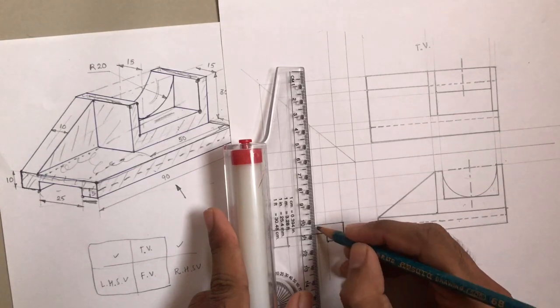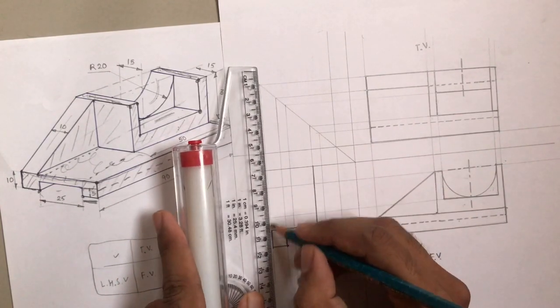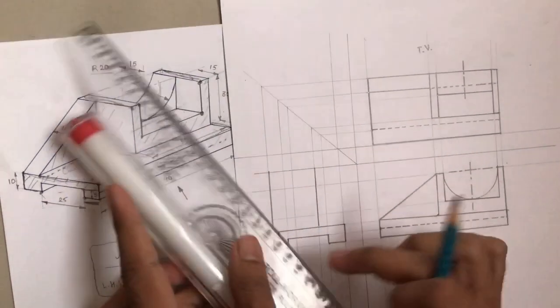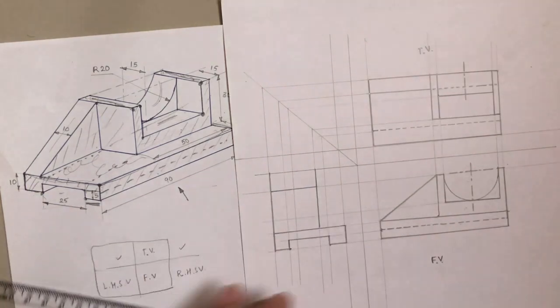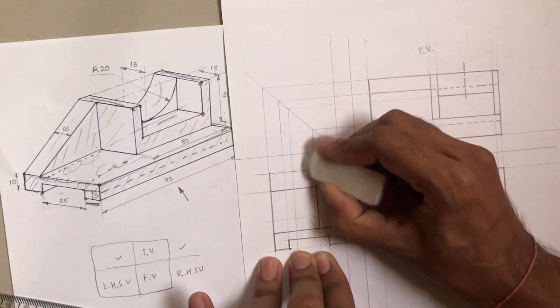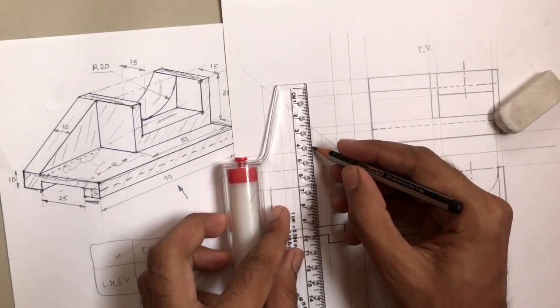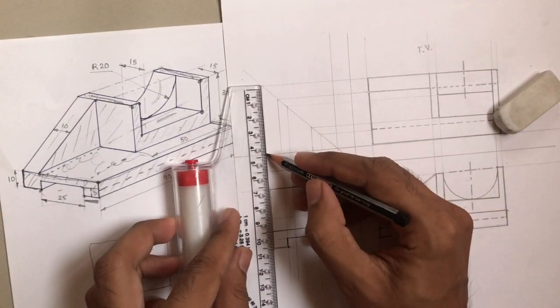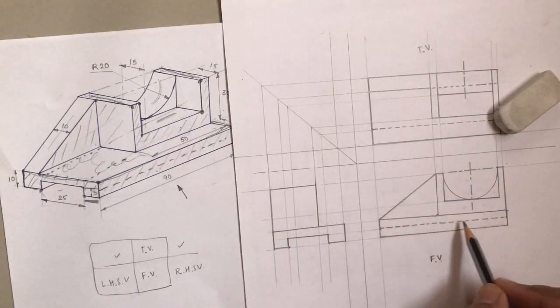So I will consider a vertical line. Sorry, it is over up to here. This one is already the projection line. So up to the top I am over.